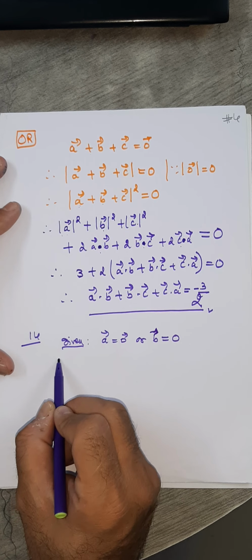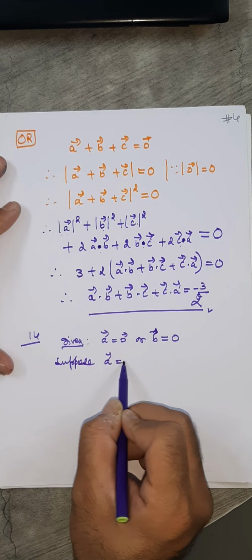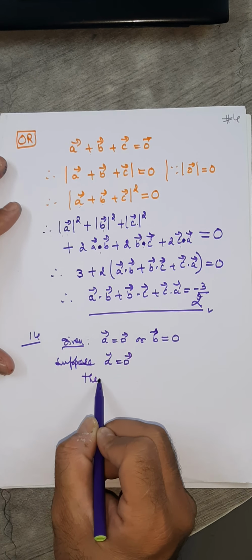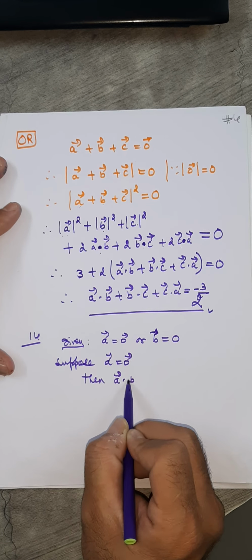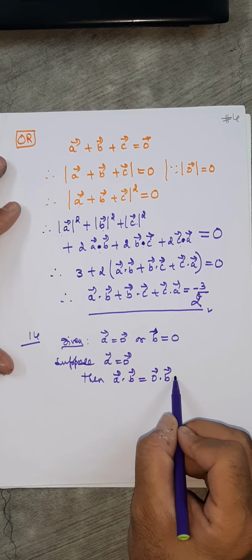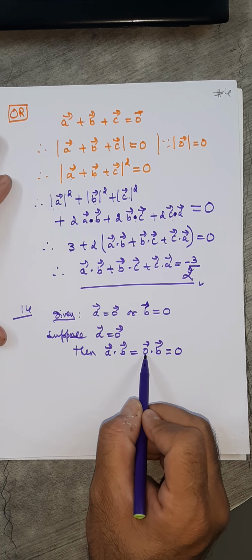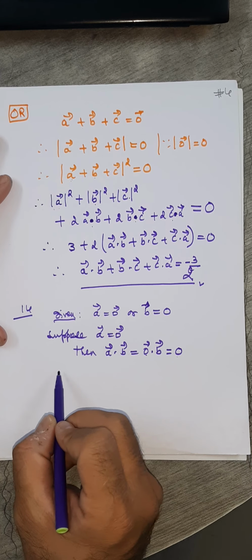So suppose A is a null vector, then clearly if you write A dot B, that is vector 0 dot vector B, B need not be null, this will always be 0, because what are the components of this? 0 0 0, so it has to be 0.